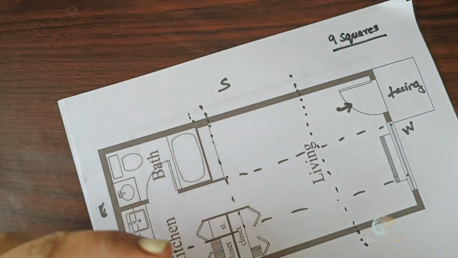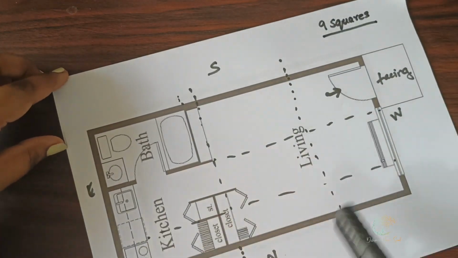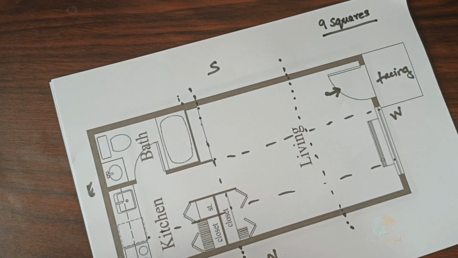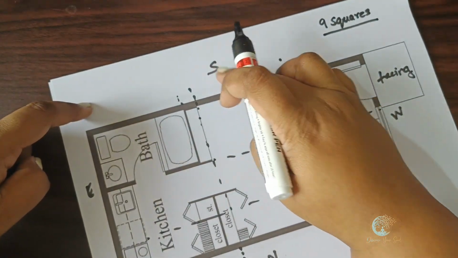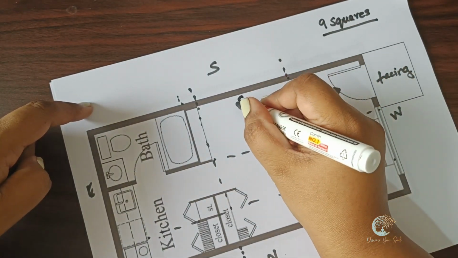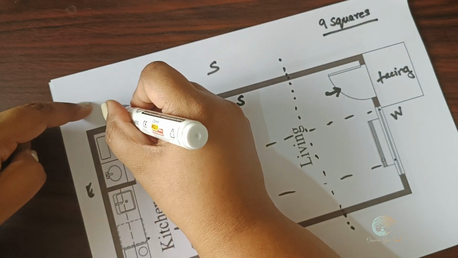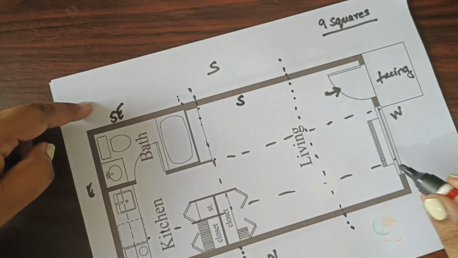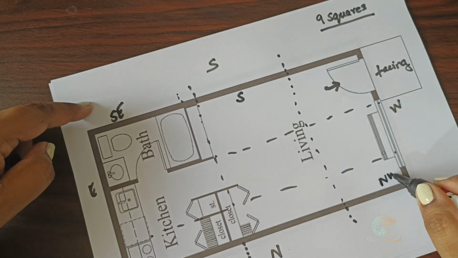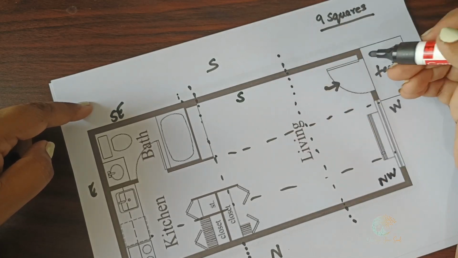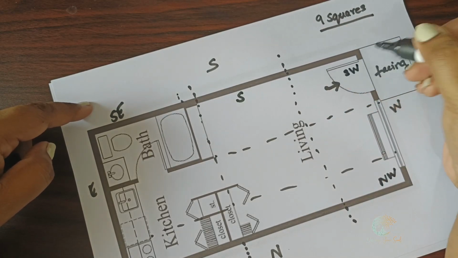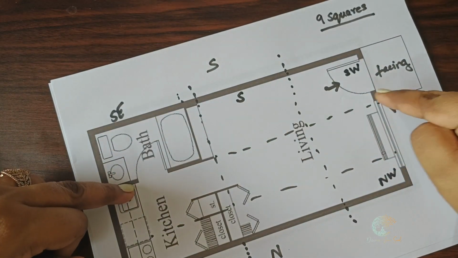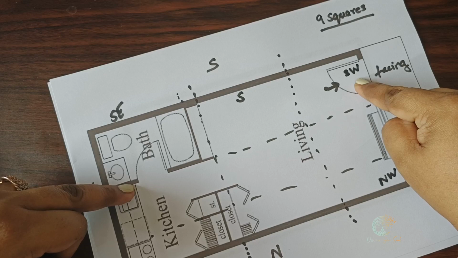Now once they're divided into 9 squares, I will find out which square your main door comes in. So for example, since this is south, the center of that will come to south. This sector will be southeast, this sector will be northeast, this will be the north sector, this sector will be the northwest, this will be the west, and this will be the southwest sector. So you see, this door is facing west, but it lies in the southwest sector.